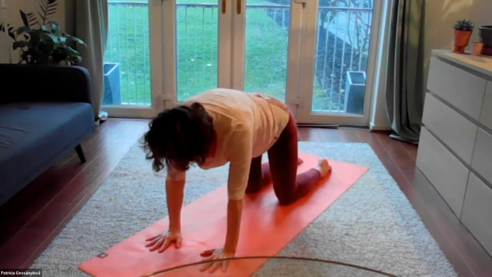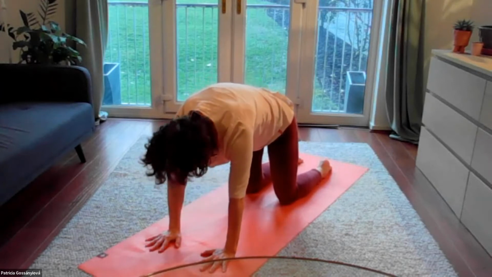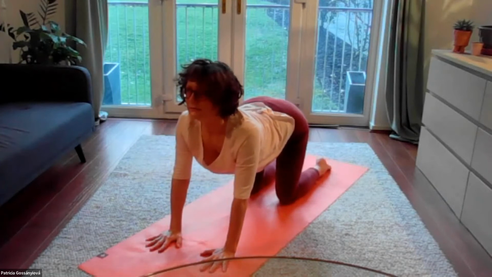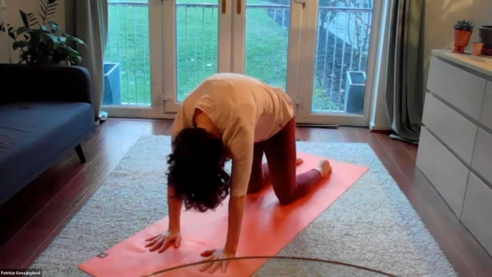You may watch very gentle and very subtle differences in the effects of the asana, just because of the change of the breathing formula.